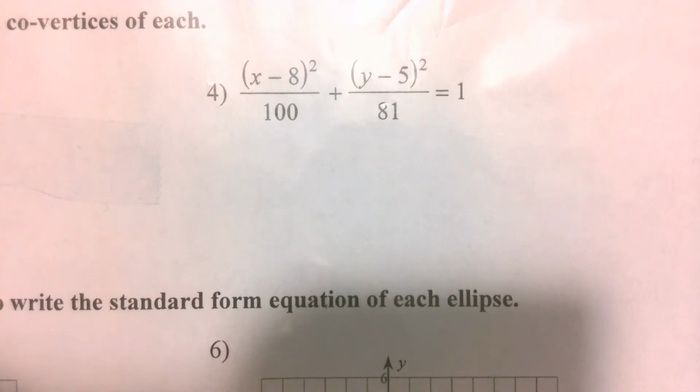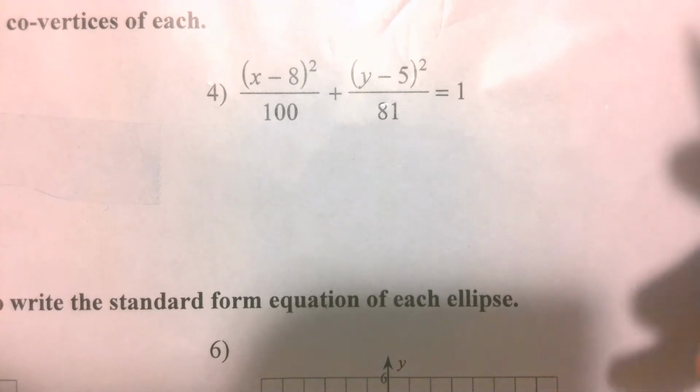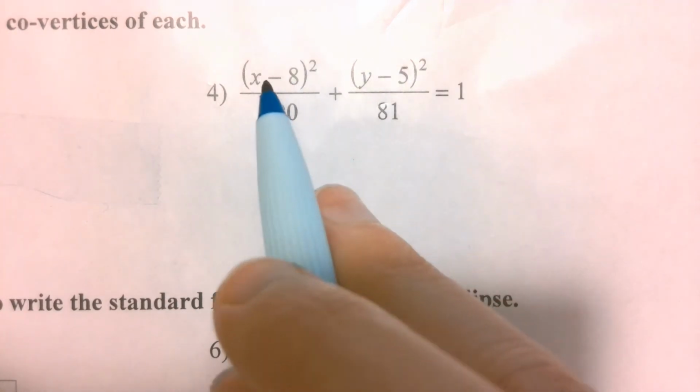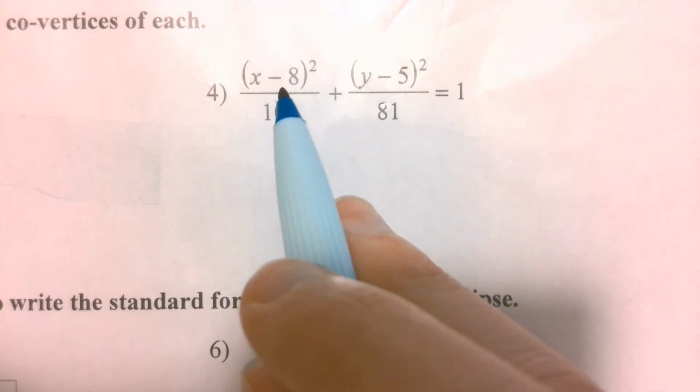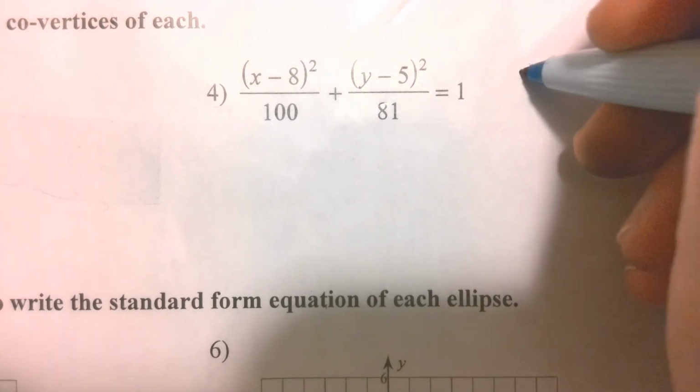Okay, we're only going to do one of this type because it's asking the exact same question. It wants to know the center, vertices, and co-vertices of each. The only difference on this is that we're not asked to graph it first. Now, if you needed to graph it to find the vertices and co-vertices, you can. But I want to go at least through the thought process for finding the vertices and co-vertices without graphing. So first, I would go ahead and write down that my center is going to be at 8, 5.